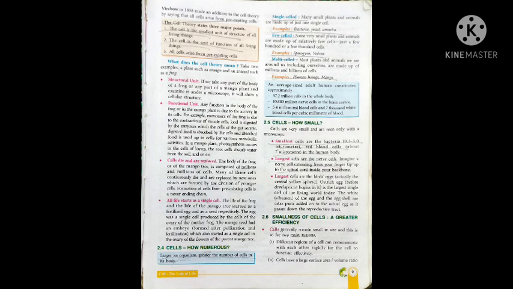Cells, how numerous? Single-celled. Many small plants and animals are made up of just one single cell. Example, bacteria, yeast, and amoeba. Few-celled. Some very small plants and animals are made up of relatively few cells, just a few hundred or a few thousand cells. Example, Spirogyra, Volvox. Multicelled. Most plants and animals we see around us, including ourselves, are made up of millions and billions of cells. Example, human beings, mango.